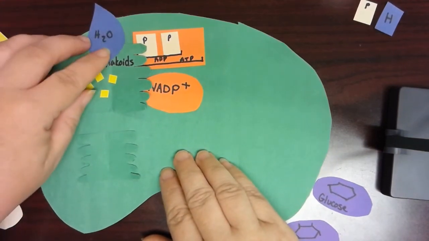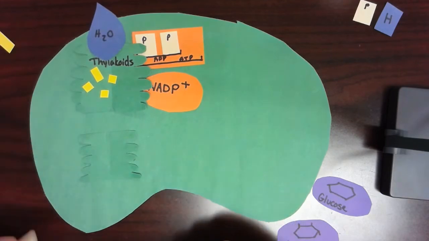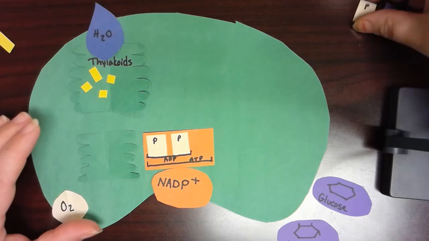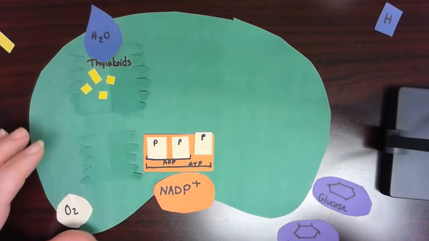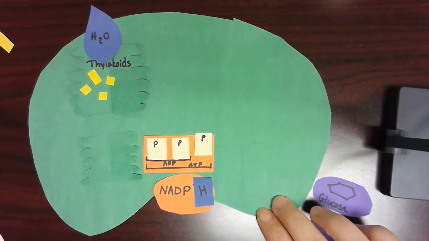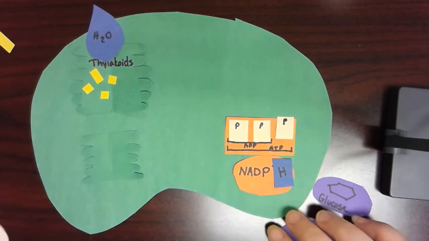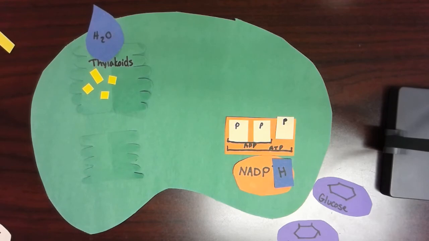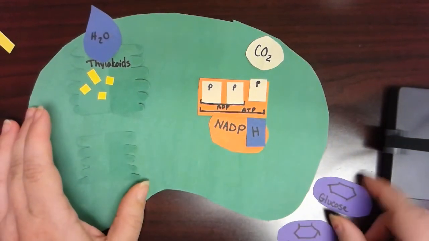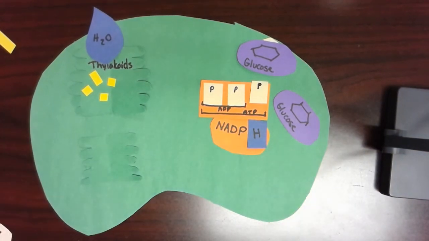Well, the light reactions are going to happen again, where we're going to have water and energy particles from the sun energize these molecules back into ATP and NADPH, and producing oxygen, starting the cycle up all over again, moving over into the dark reactions where carbon dioxide, powered by our molecules, will produce glucose to be sent out for different purposes around the cell.